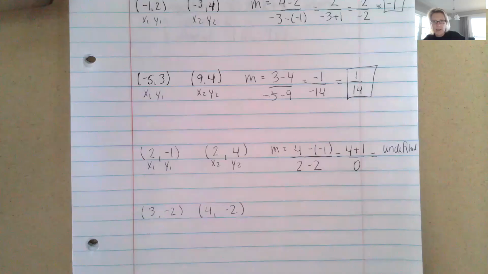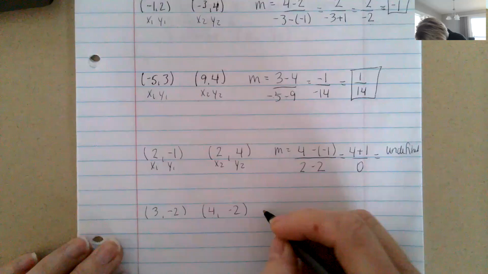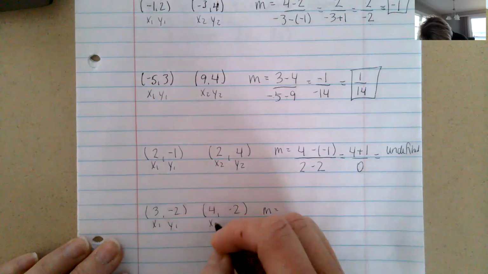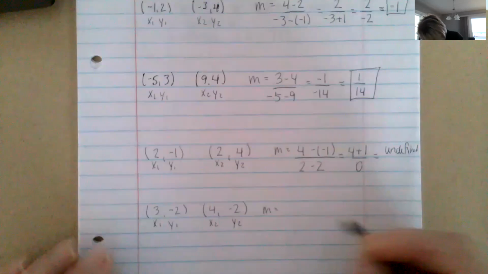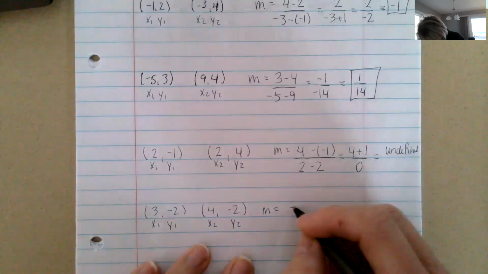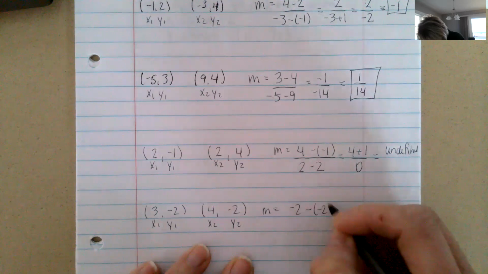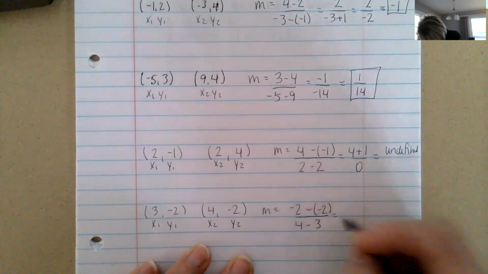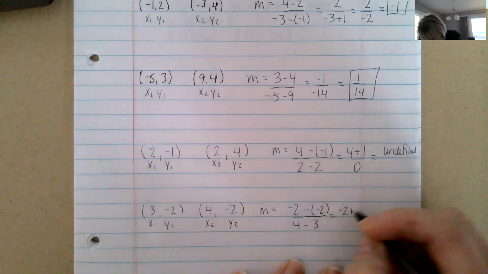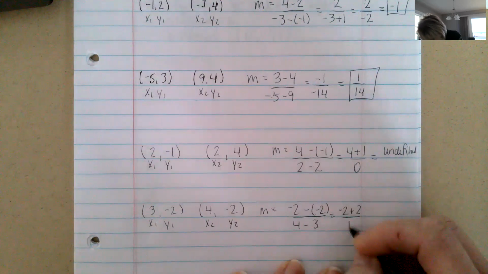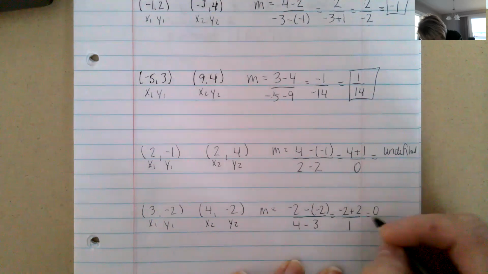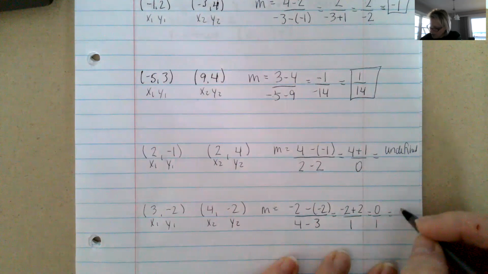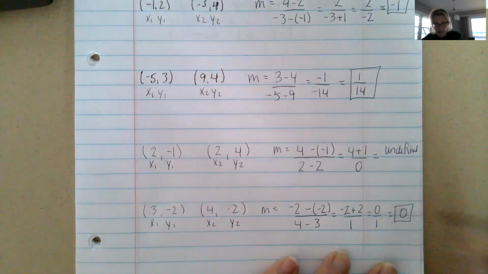The last one I want to calculate is this one here. x1, y1, x2, y2. We will have a negative 2 subtracting a negative 2 over 4 subtracting 3, which becomes a negative 2 plus 2 over 1, and that becomes 0 over 1. Whenever we have a 0 in the numerator, we have a slope of 0.